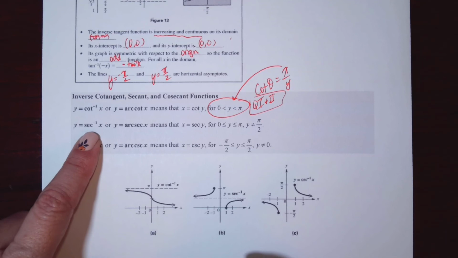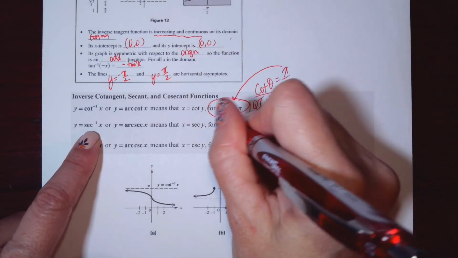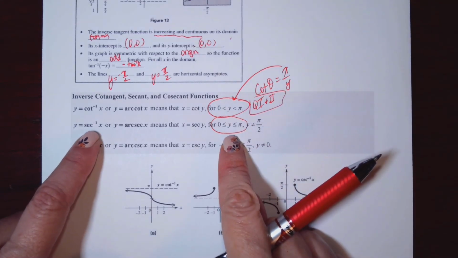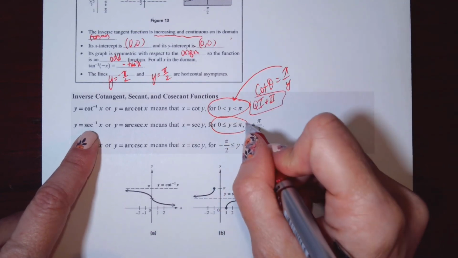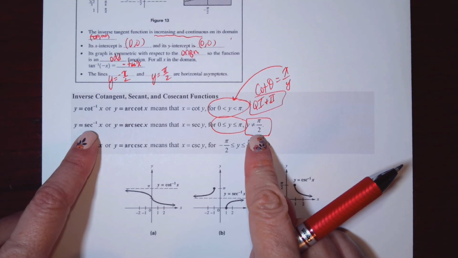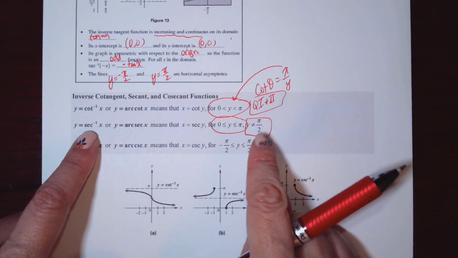Secant is the reciprocal of cosine, so it also is restricted to quadrants 1 and 2. Secant inverse is restricted to quadrants 1 and 2 as well. But because secant is undefined at pi/2, it includes everything from 0 to pi except pi/2 because it's undefined there.